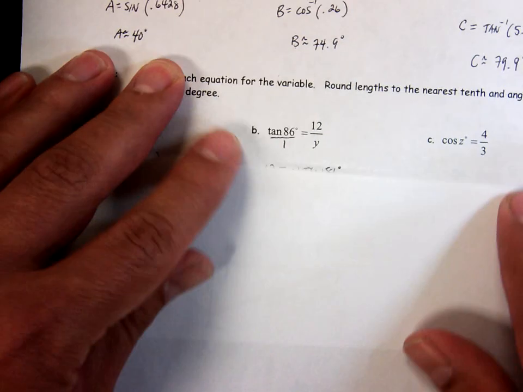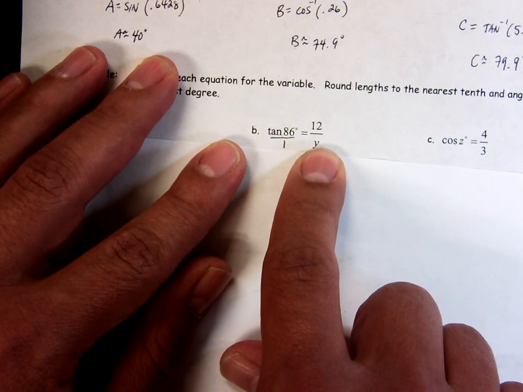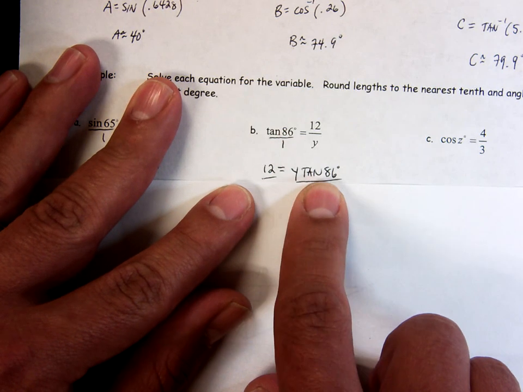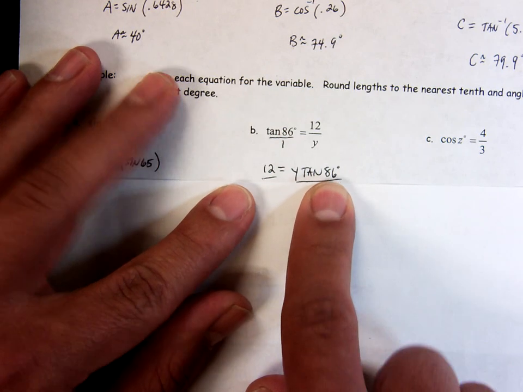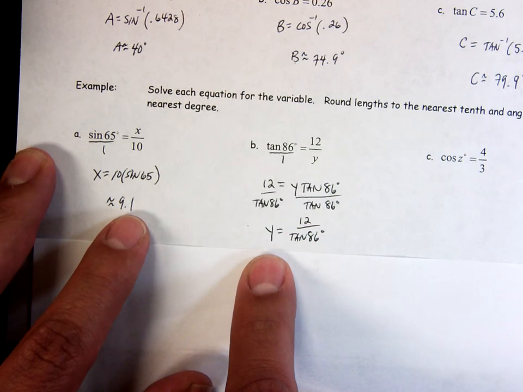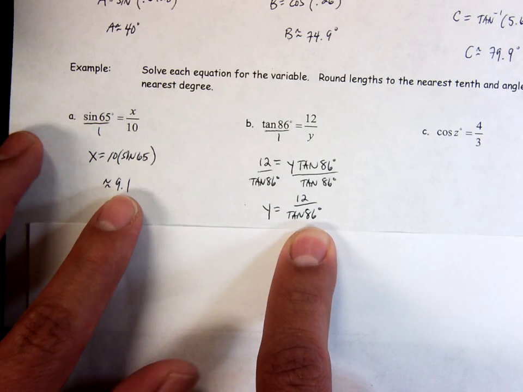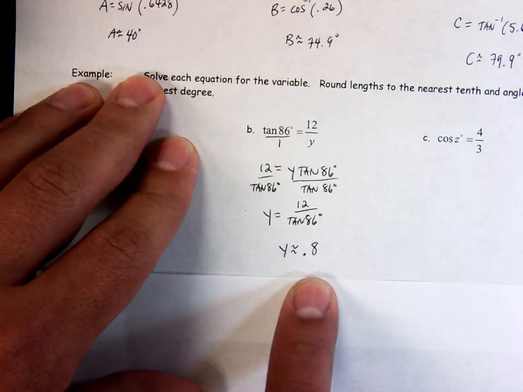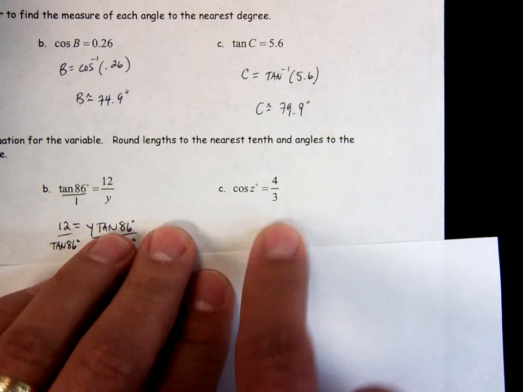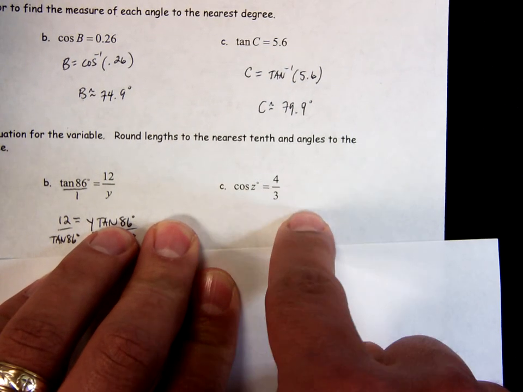This second one tells me that the tan of 86 equals 12 divided by y. Cross multiply and I get that 12 equals y times the tan of 86. Divide both sides by the tan of 86 and you'll get that y equals 12 divided by the tan of 86. And if I put all that into my calculator, I'll get y is equal to 0.8. Try this last one. This one will not work. Think about why this is undefined and will not give me an answer.